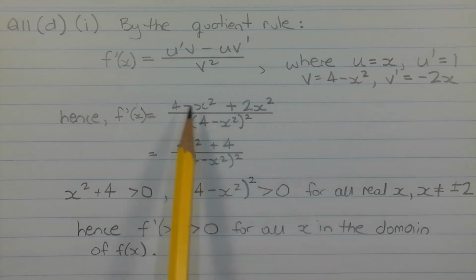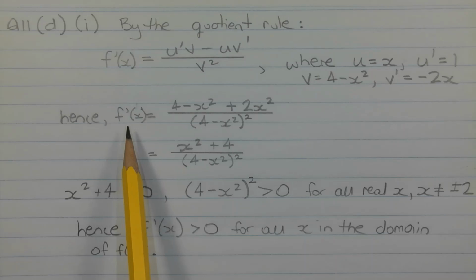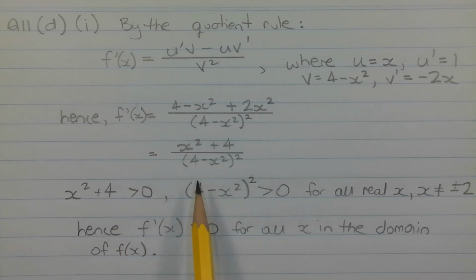Collecting the like terms in the numerator, we get f dash of x is equal to x squared plus 4 over 4 minus x squared in brackets squared. Now, if we consider the numerator for all values of x, we know that x squared plus 4 is greater than 0. And if we consider the denominator, 4 minus x squared in brackets squared, regardless of whether what's inside the brackets is negative or positive, when you square a number, it turns it into a positive, or if it's 0, squaring 0 gives us 0.